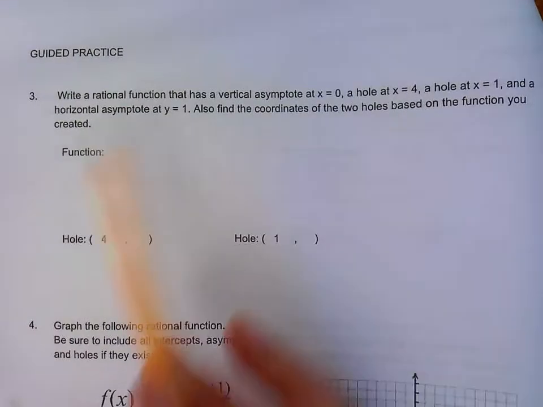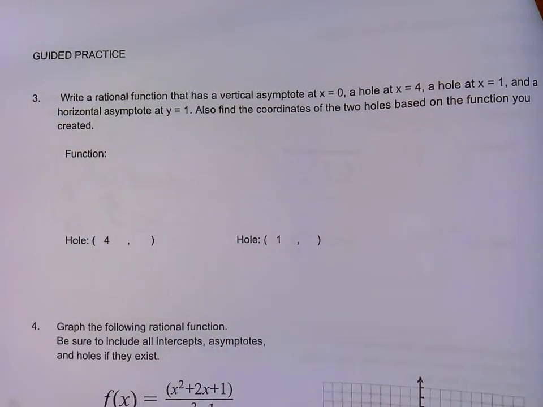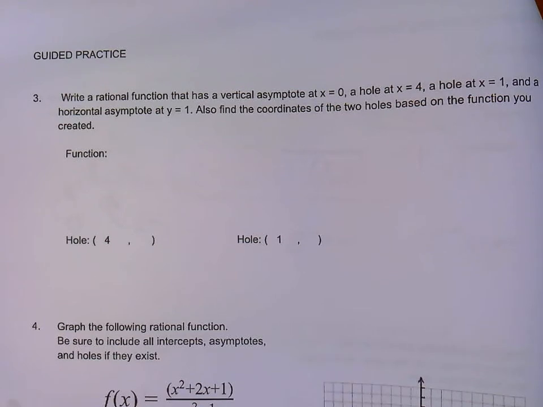So let's go on to the back page. I'd like you to try to build number 3, because number 3 is the same process that we just did together on number 1. And then we'll see what you got.